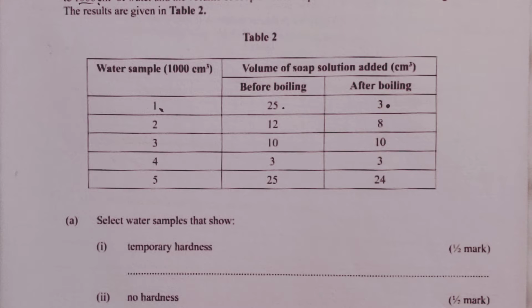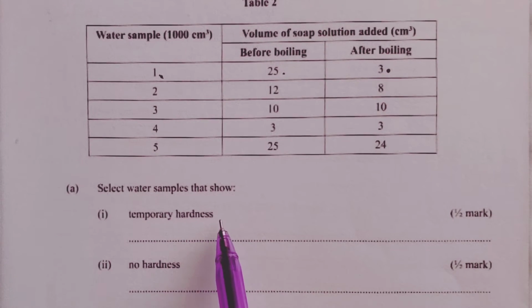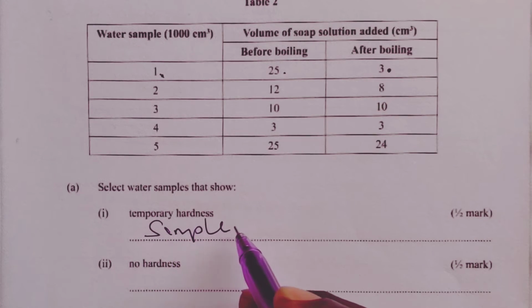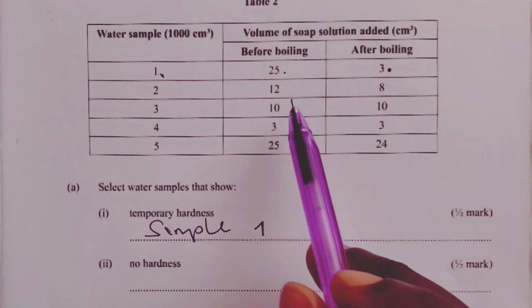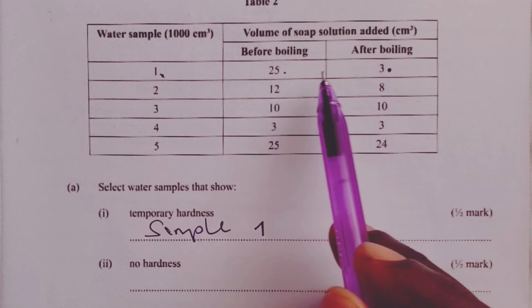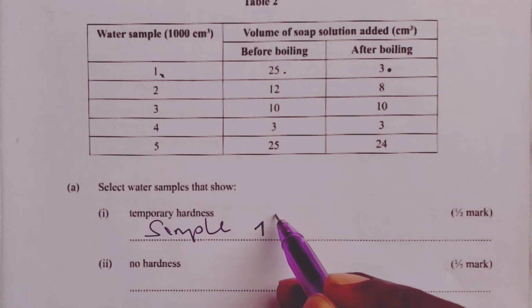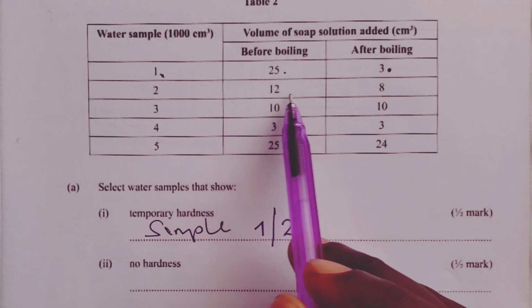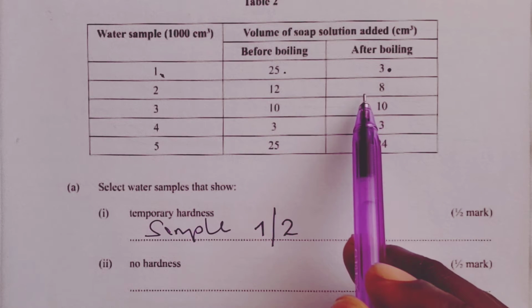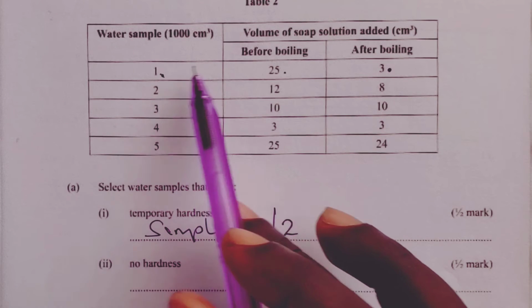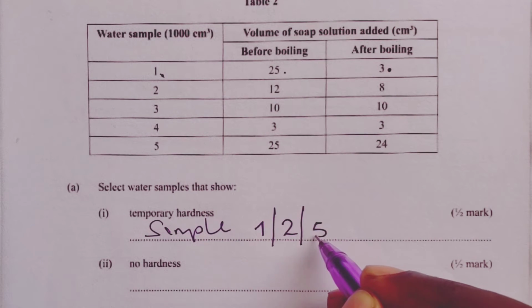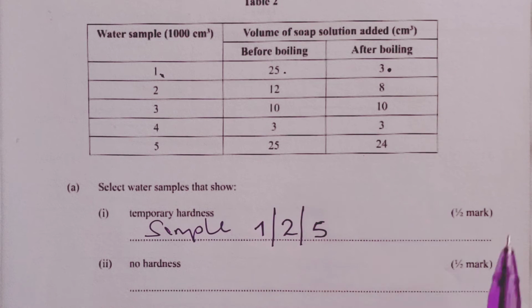So we are asked to select water samples that show temporary hardness. Here, a candidate would go for sample 1. We've seen the big difference. We would also accept sample 2. Of course, the amount of soap used was able to decrease a bit after boiling, and even sample 5, where we had a slight difference.